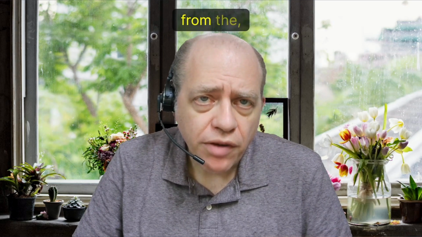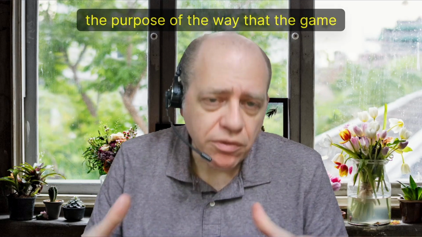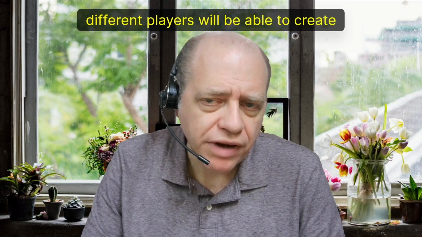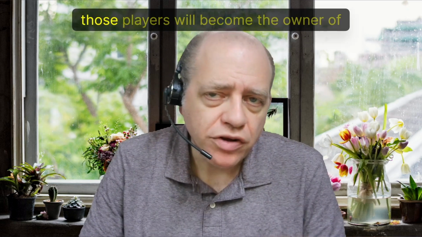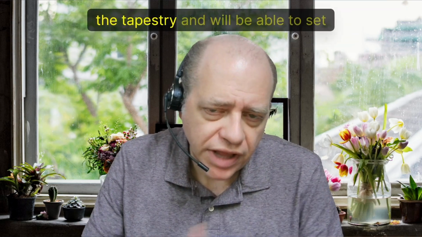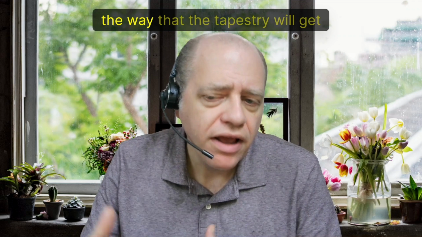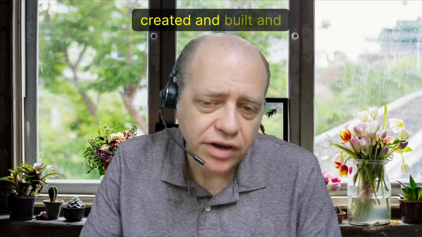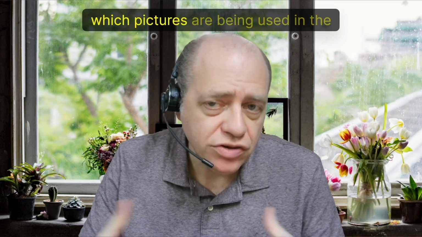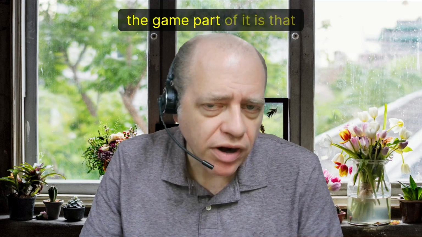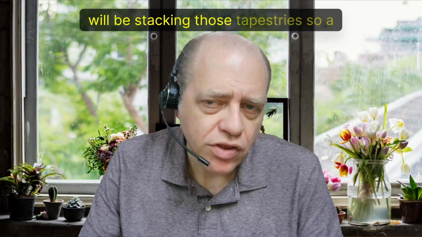So the way the game works is that different players will be able to create a tapestry. Those players will become the owner of the tapestry and will be able to set the way that the tapestry gets created and built, and which pictures are being used in the tapestry. And the game part of it is that the community will be stacking those tapestries.